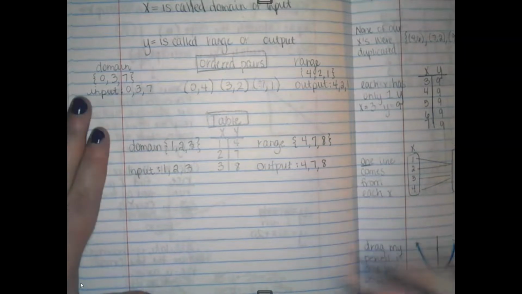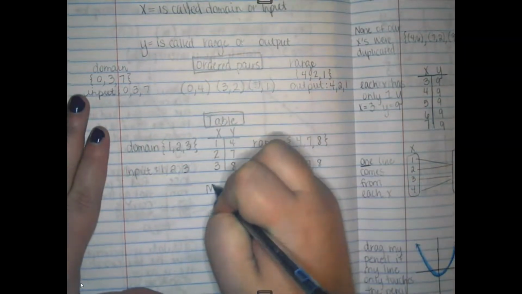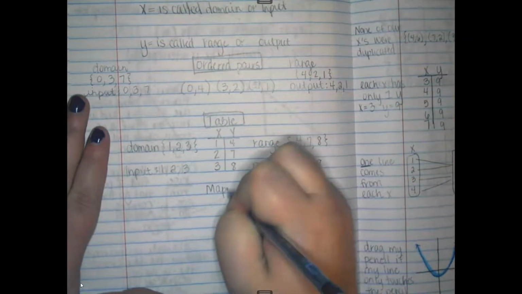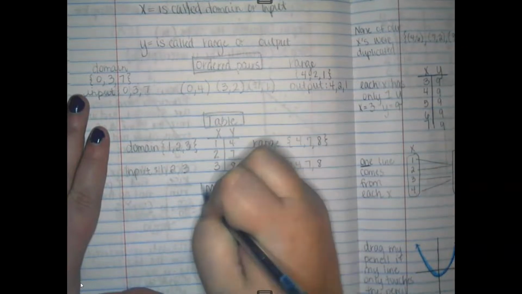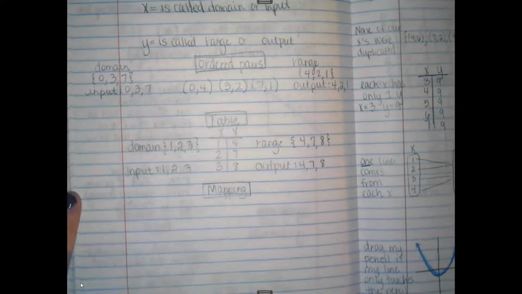Alright, so we're going to go down below the table that we did the other day, and we're going to put mapping. And we're going to do a map.